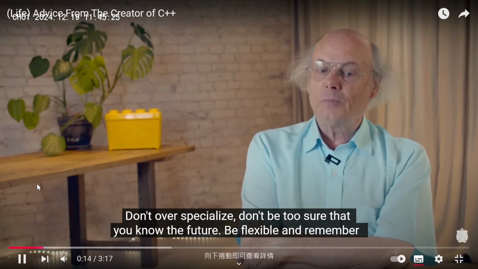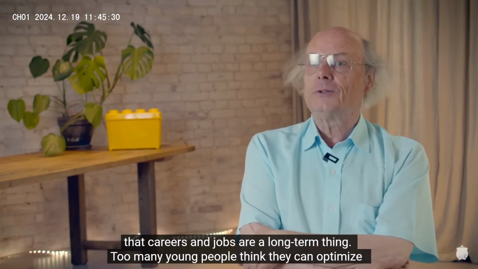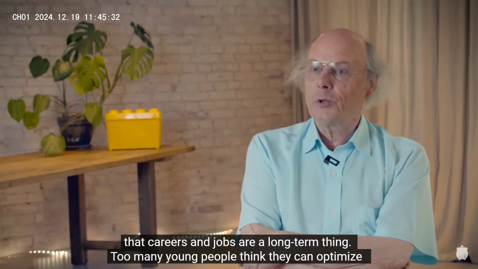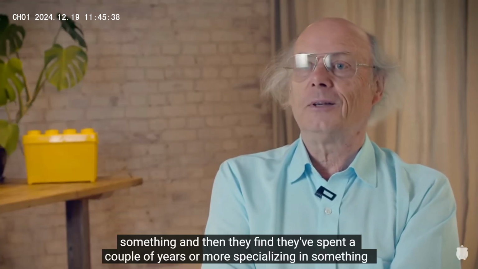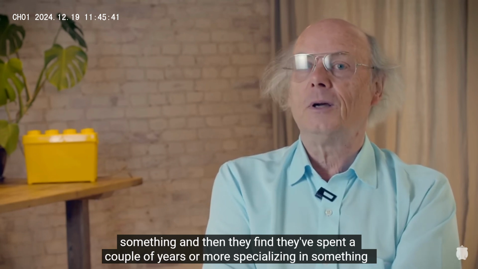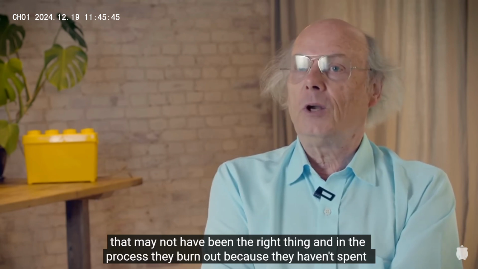Be flexible, and remember that careers and jobs are a long-term thing. There's too many young people who think they can optimize for something, and then they find they've spent a couple of years or more specializing in something that may not have been the right thing.